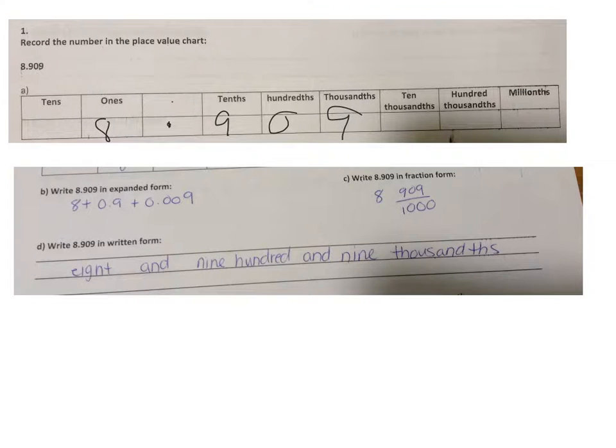Next, it asks me to write the number 8.909 in expanded form. So I do this by starting off to the left of the decimal and recording that number, which we said was 8 ones. This number here. Next, I go to the right of the decimal, which was 9 tenths. And to write 9 tenths, it's 0.9.